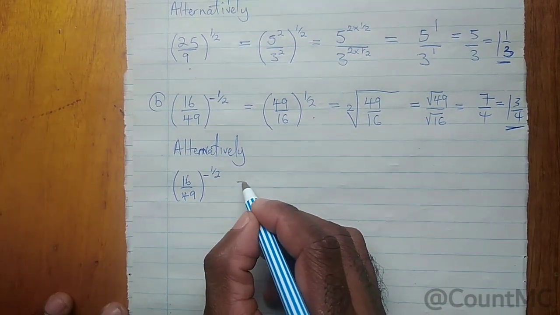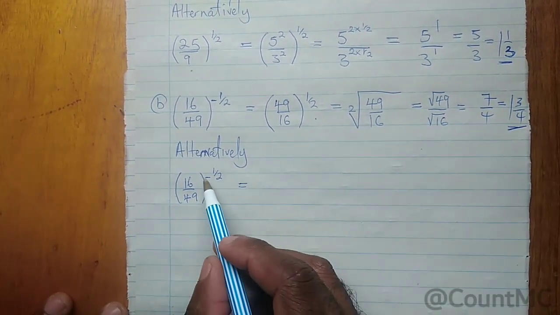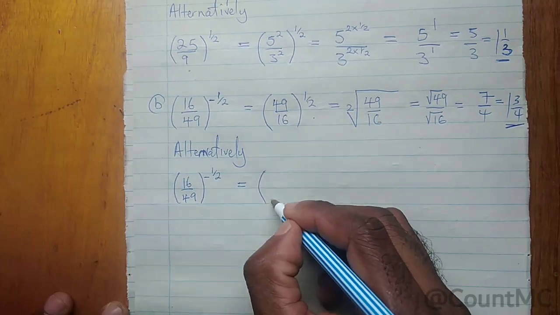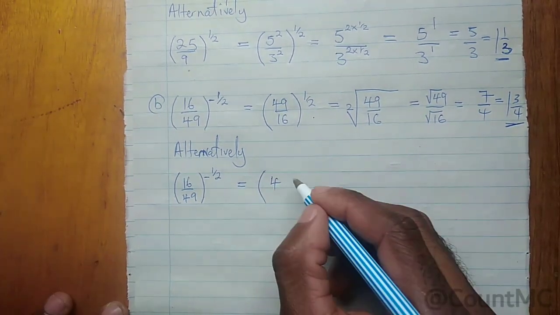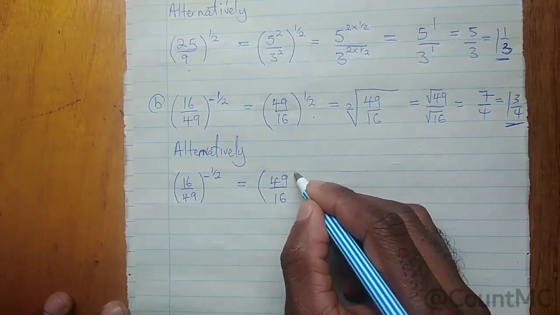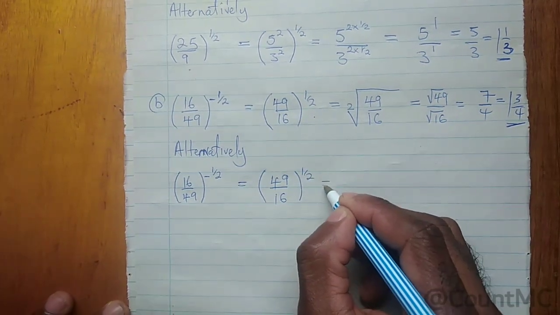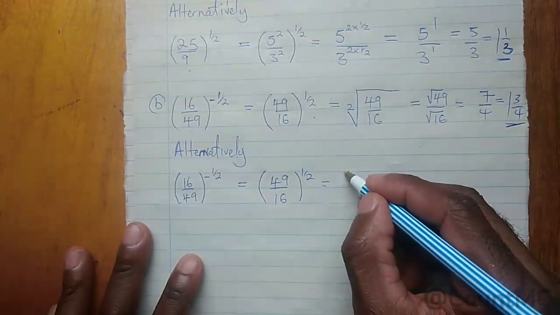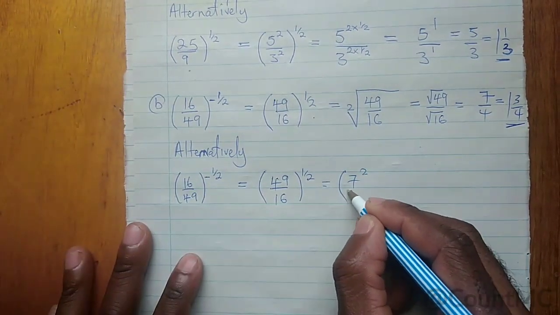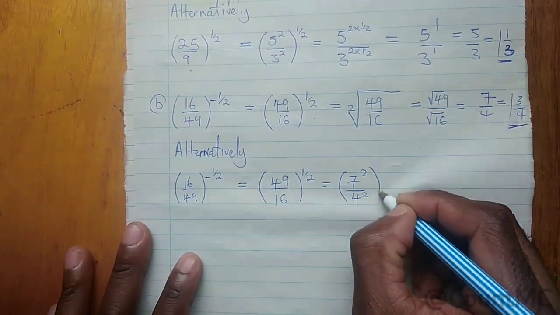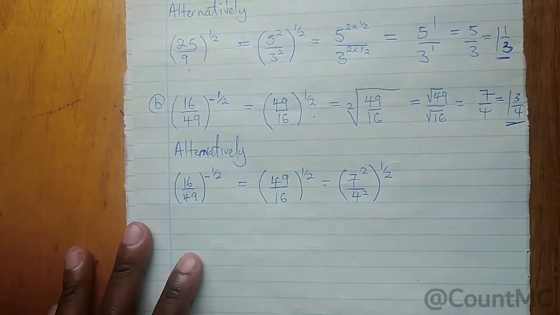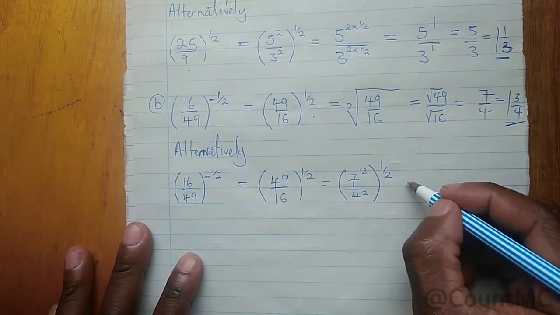Alternatively, after you have removed the negative sign, you got 49/16 to the power half. Then everything inside the bracket, you can change it. This 49 is actually 7 squared divided by 4 squared multiplied by the power half.